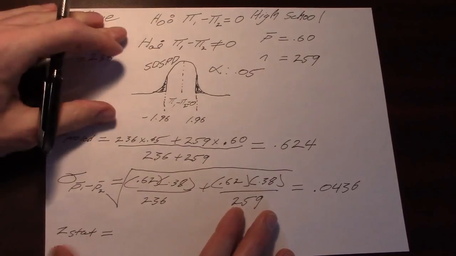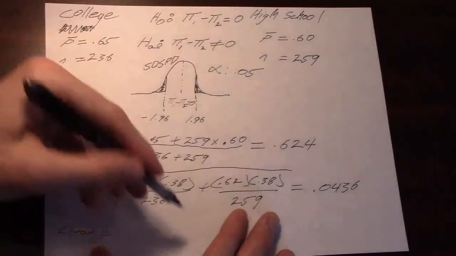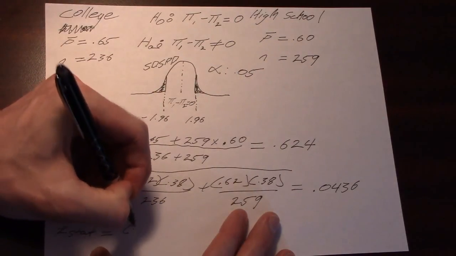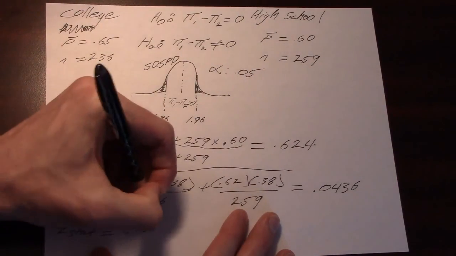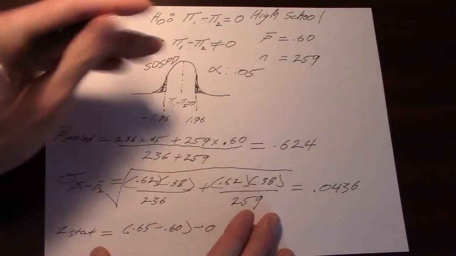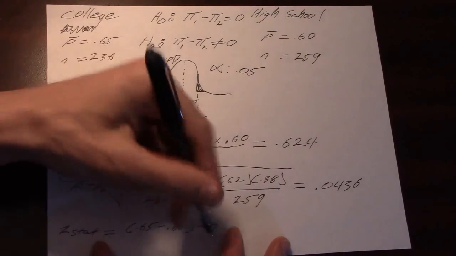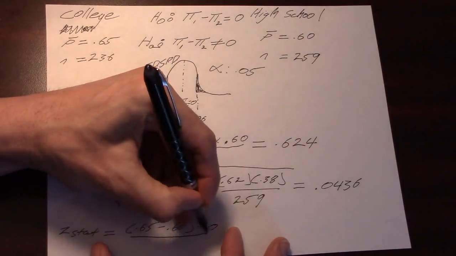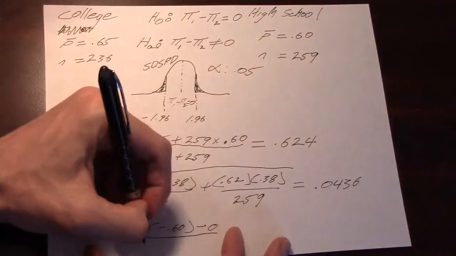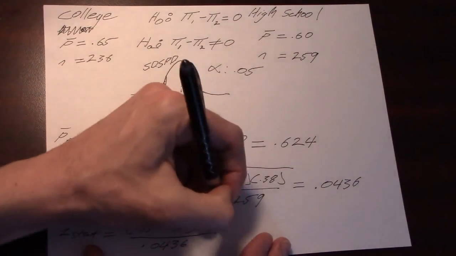And that's going to equal the difference, 65% minus 60%. So 0.65 minus 0.60 minus 0, because we're saying there's no difference, and divide that by our standard error, 0.0436.